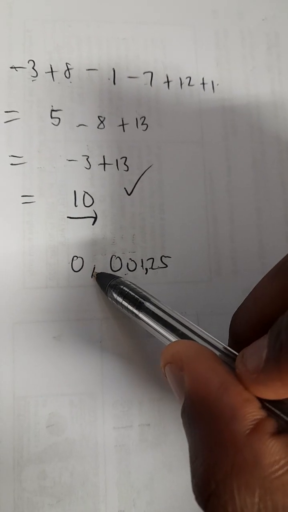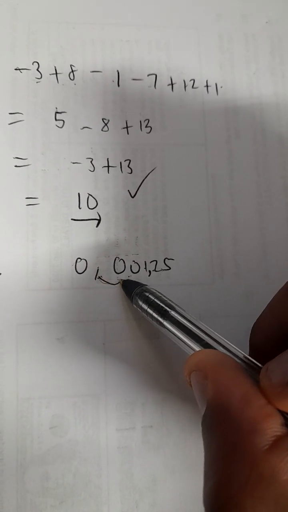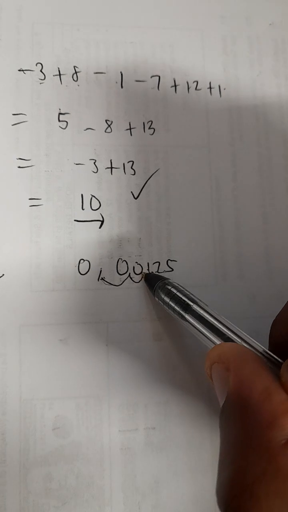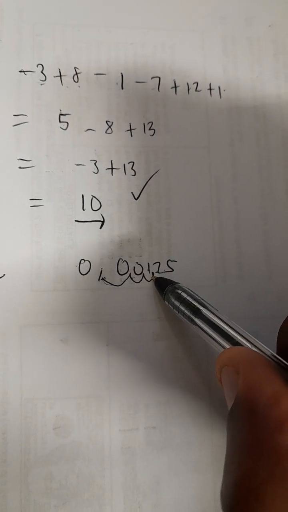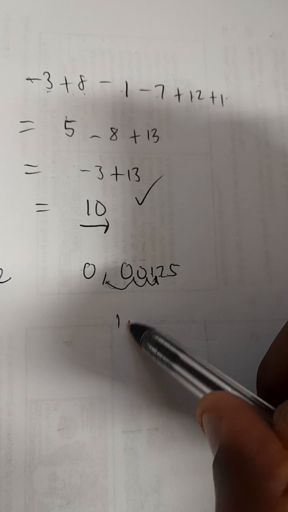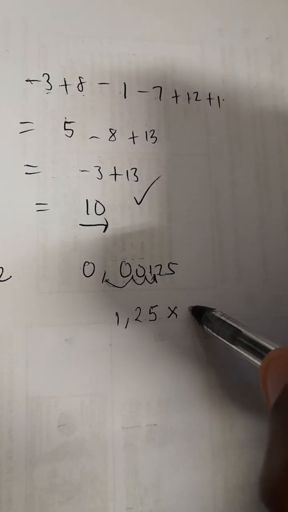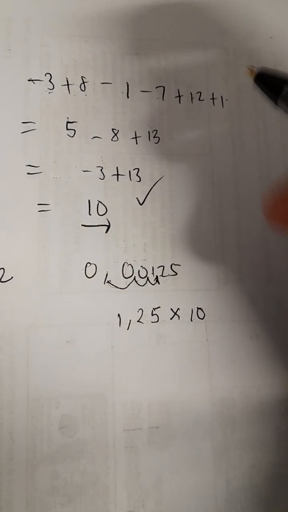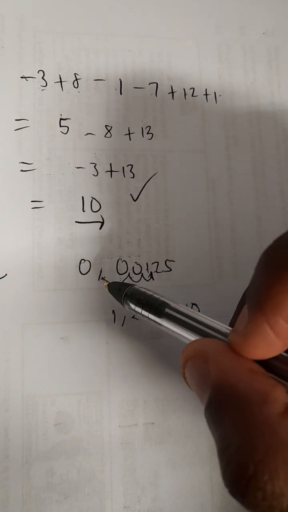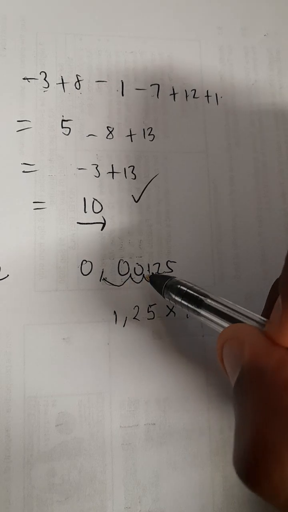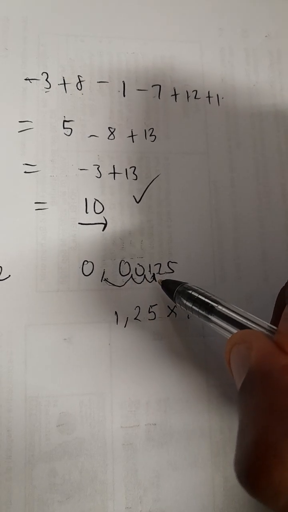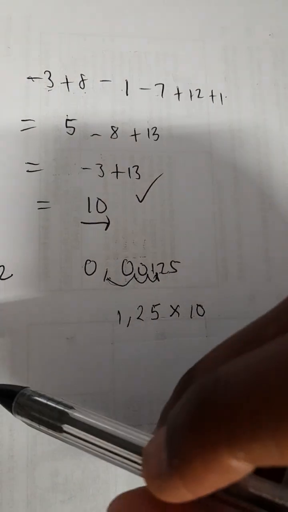So if we move the comma here, we need to count how many times we move the comma. That's 1, 2, 3 times. So we have a number 1,25 times now 10, all right, which is always the case. Now, how many times did we move the comma? We moved it 1, 2, 3 times. From which side? From the left side.